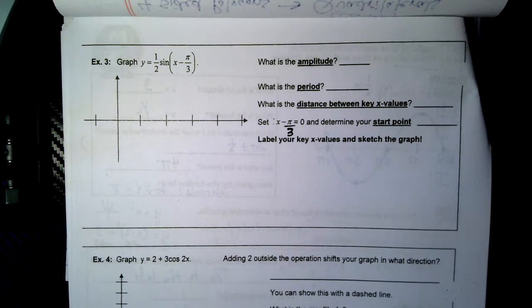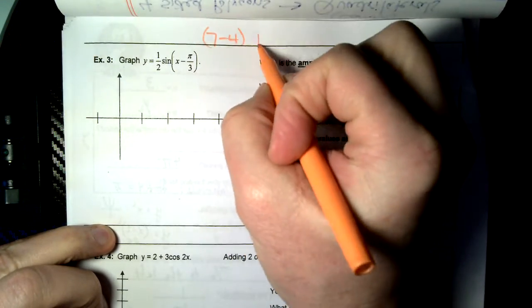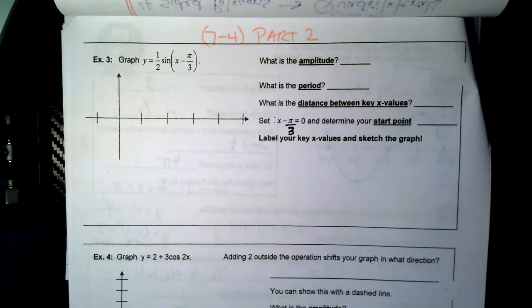Okay, pre-calc. Here's part 2 of the notes for section 7-4. I'll put it at the top here. 7-4, part 2. All right, I don't like that marker. Let me get a different marker here.